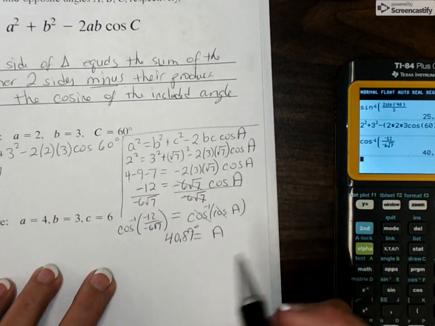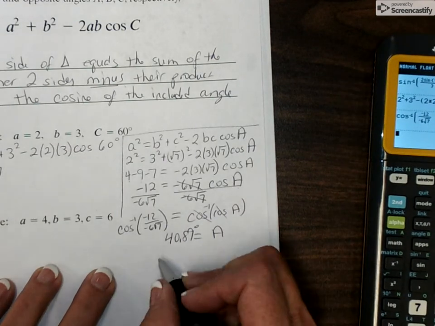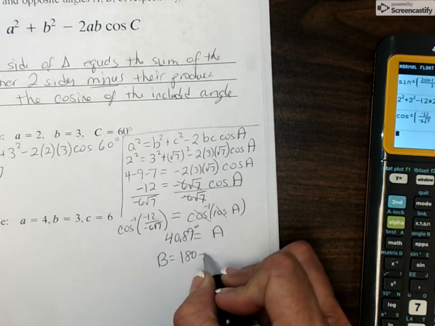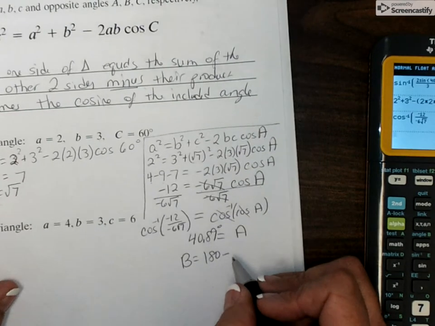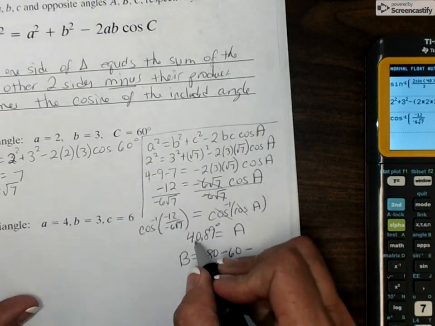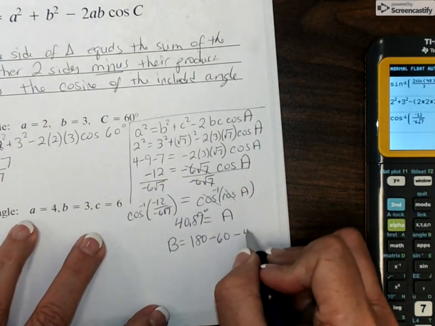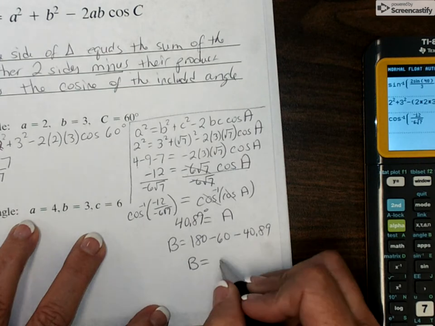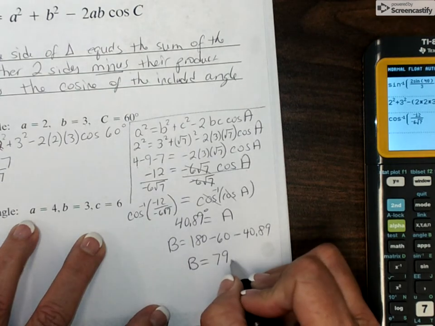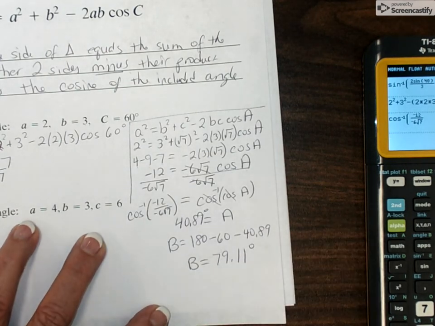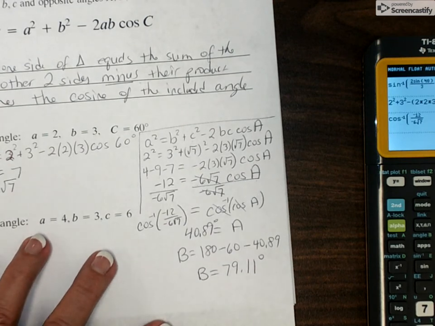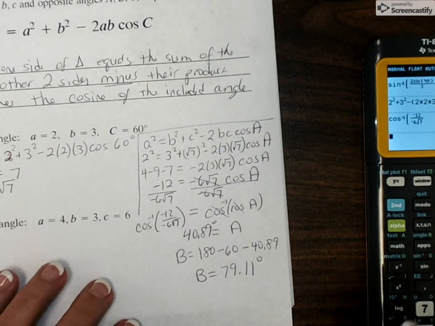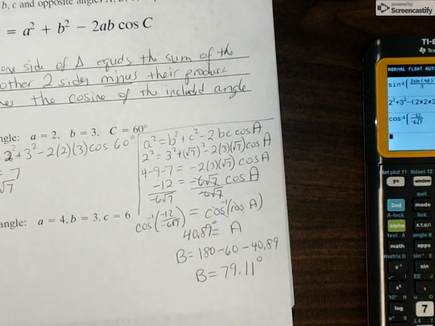And finally, I still need angle B. Angle B is going to be equal to 180 minus angle C, which was 60 degrees, minus angle A, which was 40.89. So angle B is equal to 79.11 degrees. And we have now solved that whole problem. We've got all three angles and all three sides. Let's go to the next video for another example.